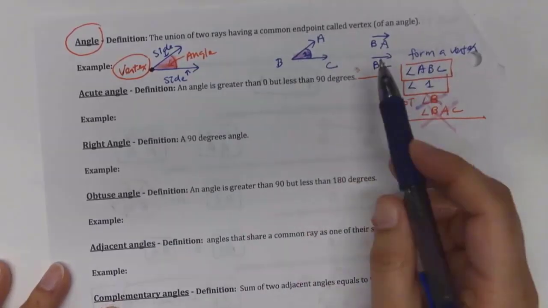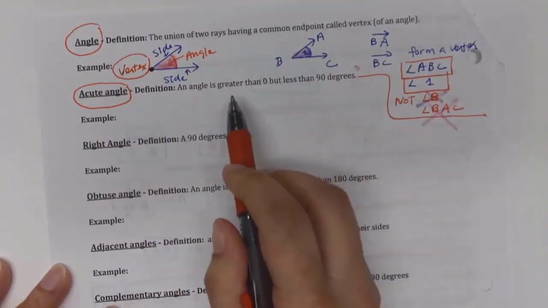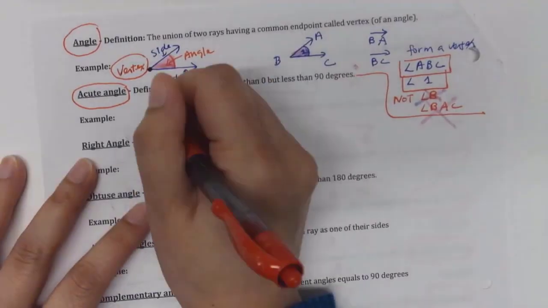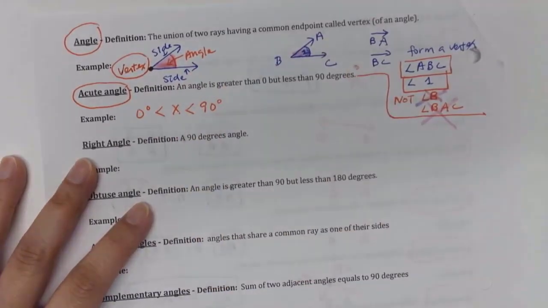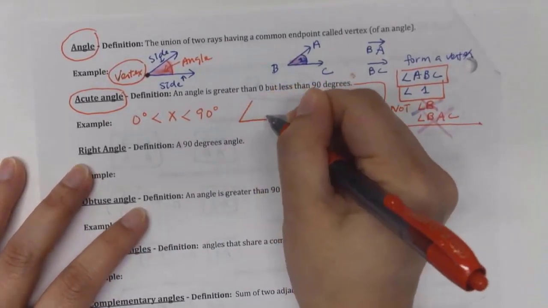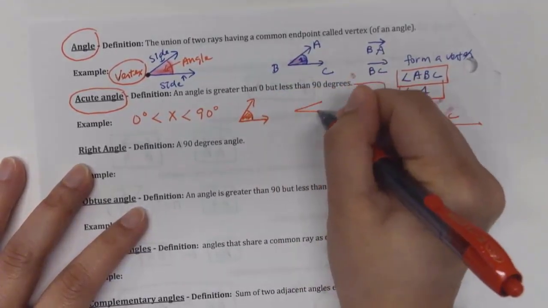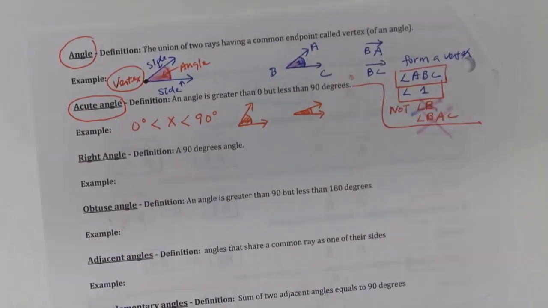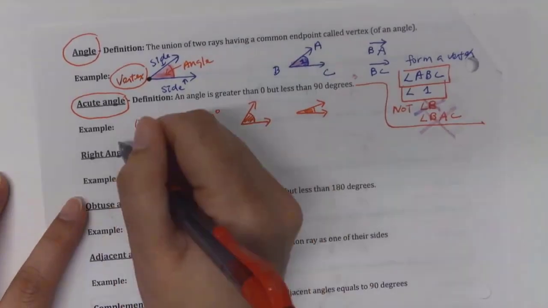All right. Okay, the next one is called an acute angle. This angle is going to be greater than 0 degrees but less than 90 degrees. It has to be between 0 degrees and 90 degrees. Usually it's less than a right angle like that, and that will be considered an acute angle. One of the teachers says it's a cute angle, so it's kind of tiny. That's how we remember it. Tiny acute angle, cute.